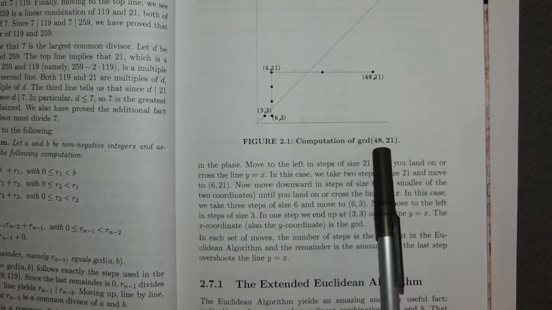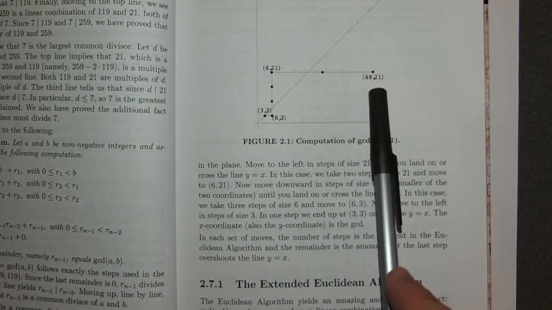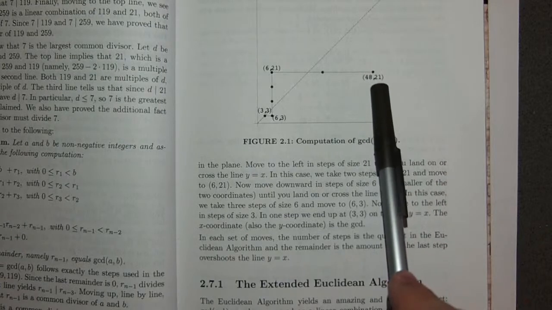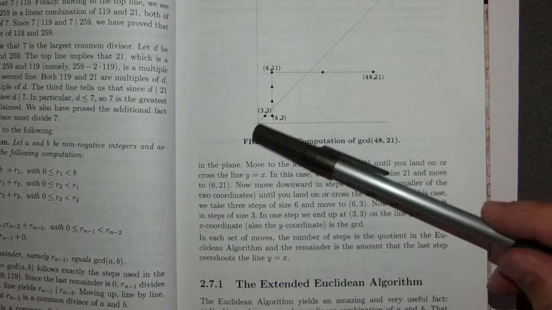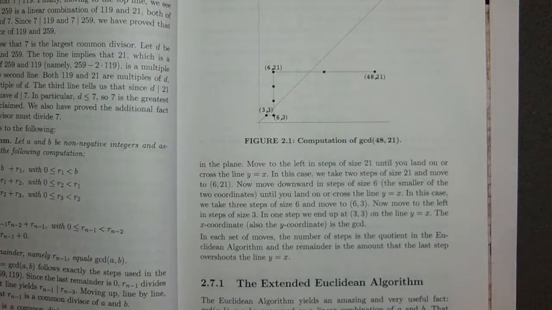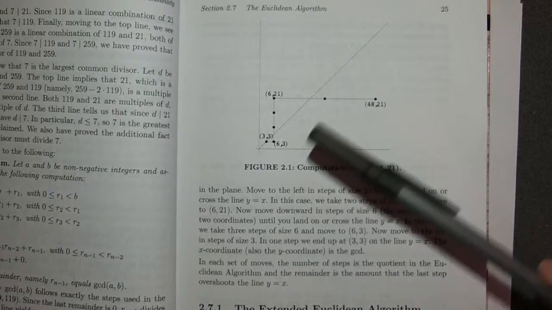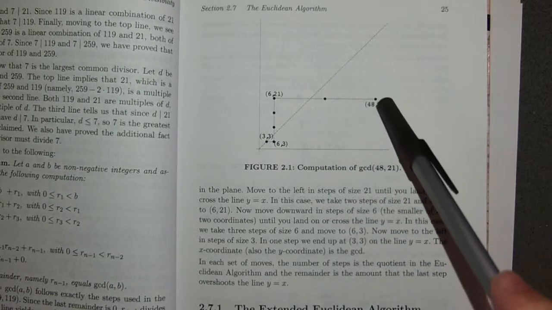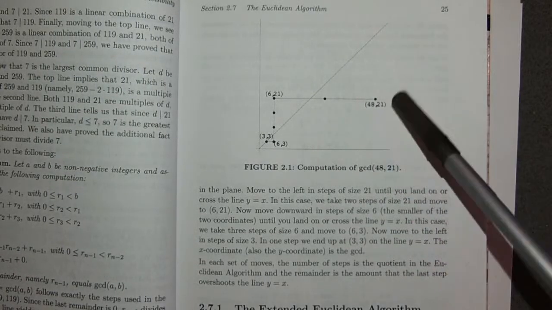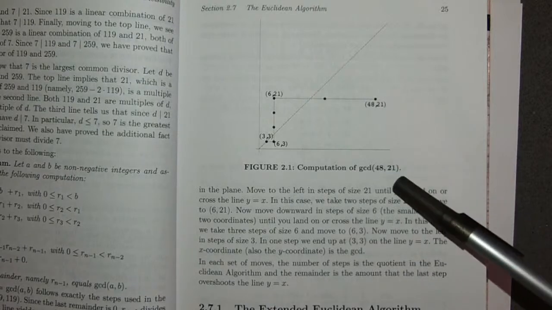All right. So plot 48 and 21 as a point in the XY plane. So there we go. There's 48, 21. Draw in the line y equals x, so draw in that standard diagonal. Okay, so here's the line y equals x. Here I am, first quadrant at the coordinate 48, 21. I'm finding the GCD of 48 and 21.